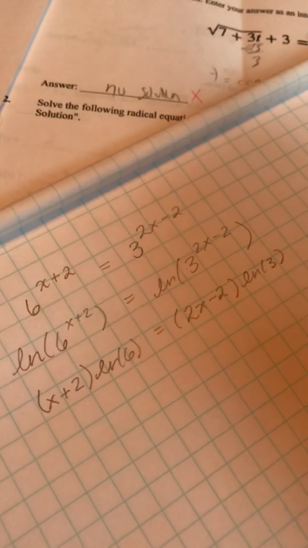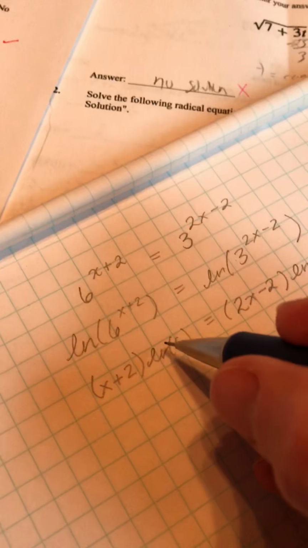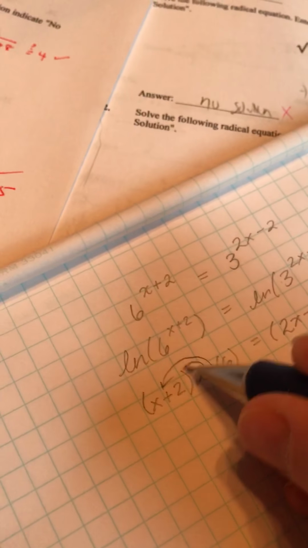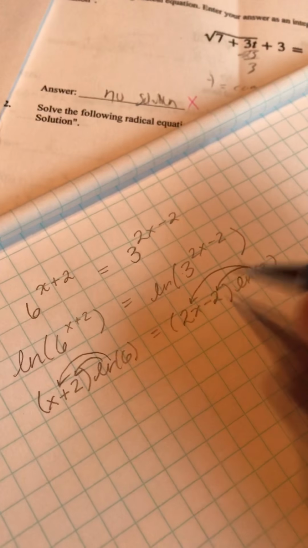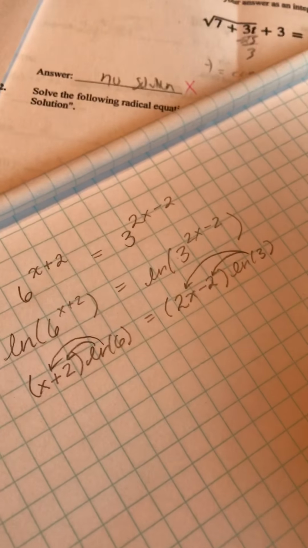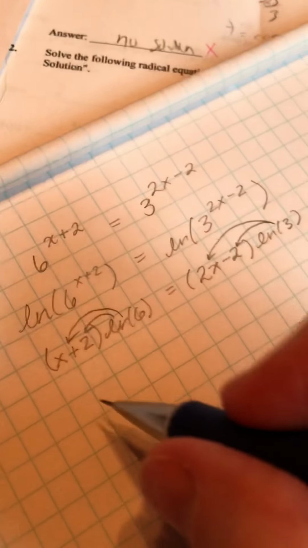All right, ln of 3 and ln of 6 are just numbers, so you can distribute them into those quantities. Like if you have a number out in front of a quantity, you multiply it times each thing in the quantity. So this is the same thing, it's just written kind of backwards.